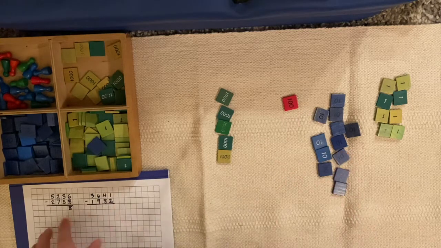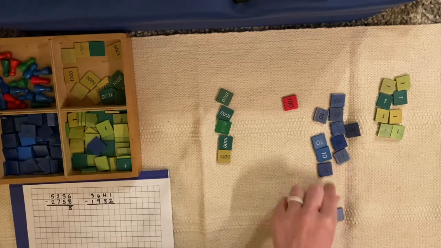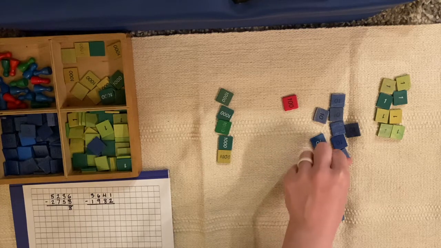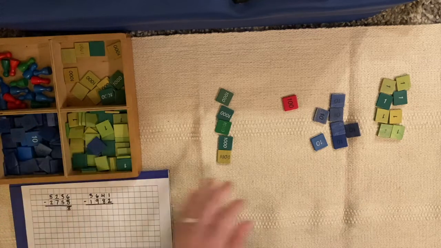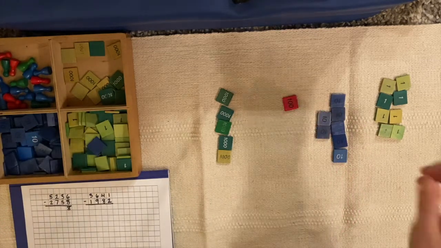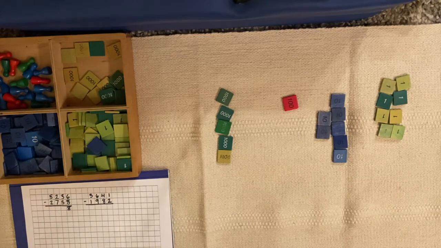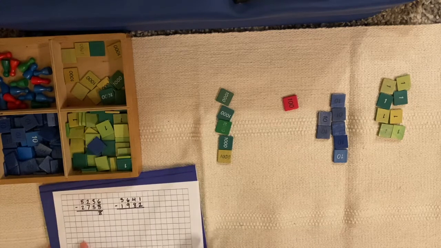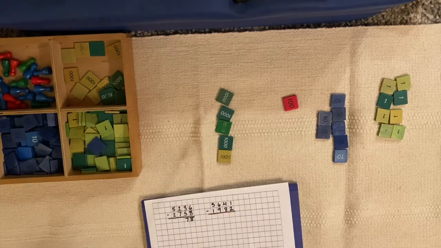Now, I bet we have enough to take 5 away. We sure do. So 1, 2, 3, 4, 5. Take these. Let's see, how many do we have left? 1, 2, 3, 4, 5, 6, 7. So I'm going to come over here and write 7.